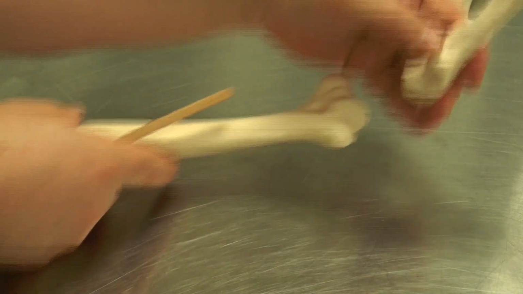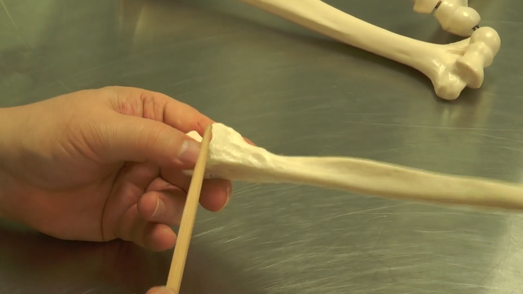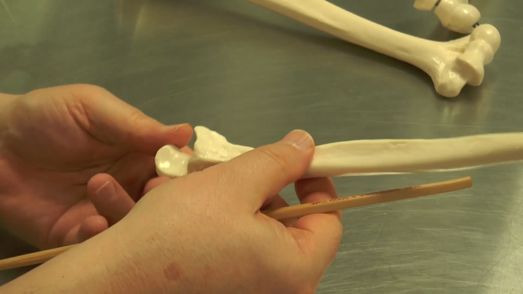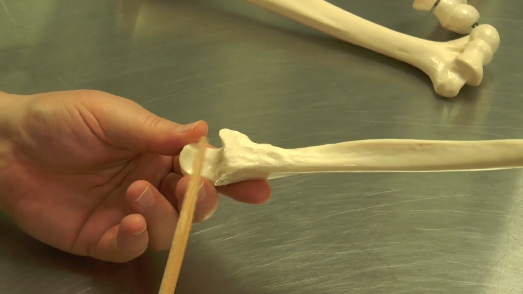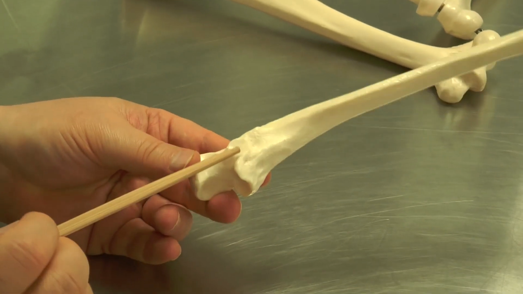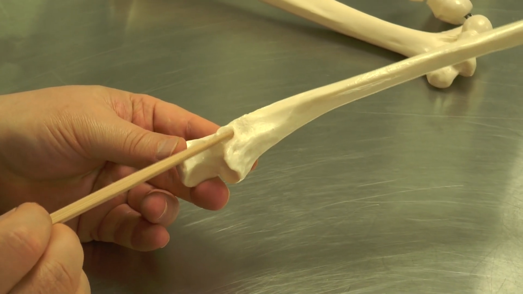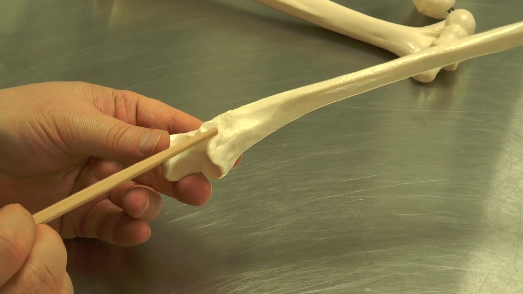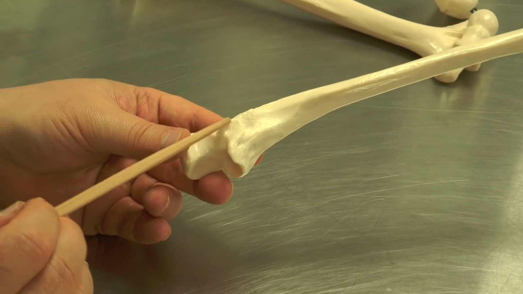So we have the ulnar tuberosity here, located on the anterior surface of the coronary process. On the lateral surface, we have this notch for the radial head, called the radial notch.